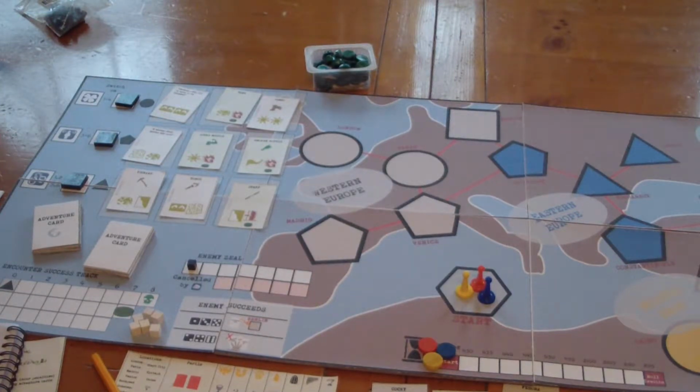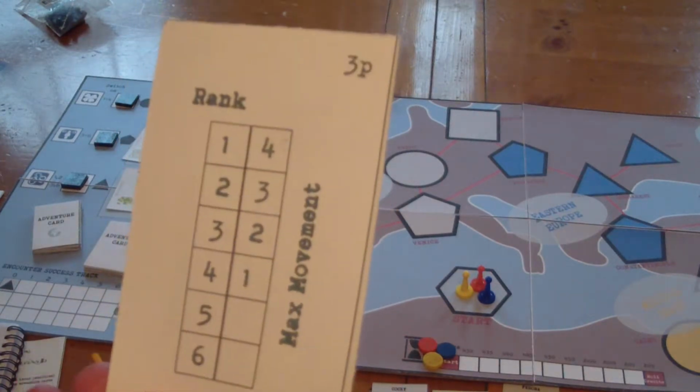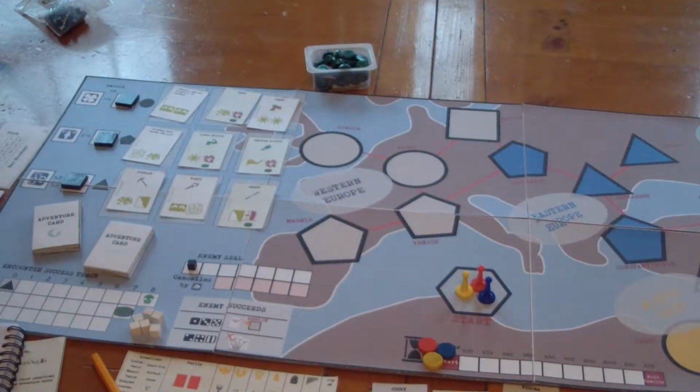Then we pick the temple movement card. We said this is a 3-player game, so we pick the card that has 3 players and we put this near the board. Again, we don't need that till the temple, but we will have that right there.